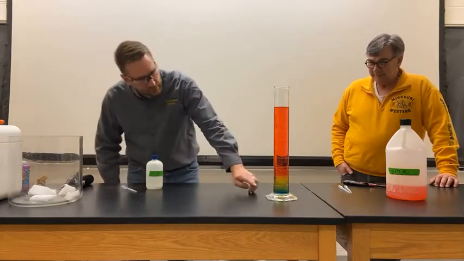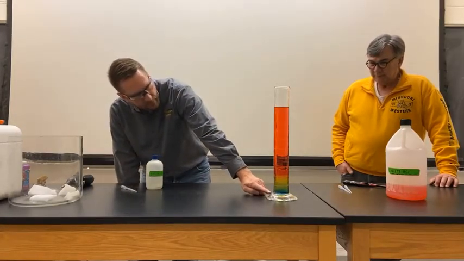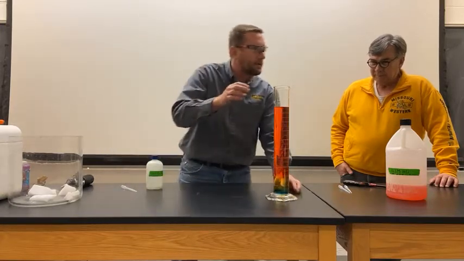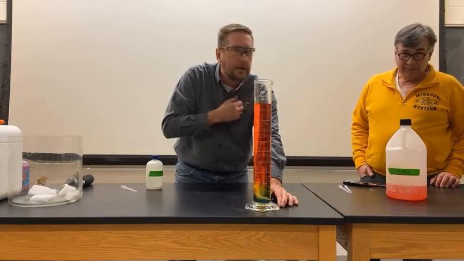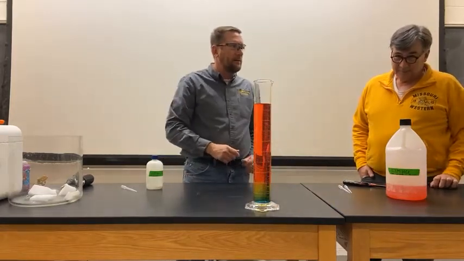So you can start to see the color change associated with the universal indicator. Gosh, I hope you guys can see that in our Facebook live feed.